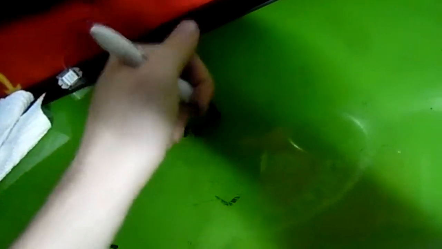Now let me define what I mean by open and closed. You might think it's the opposite. Open means electricity cannot flow. And closed means electricity can flow. Like a battery. Let's just say that. A battery. Most common battery. It's open. Open circuit.